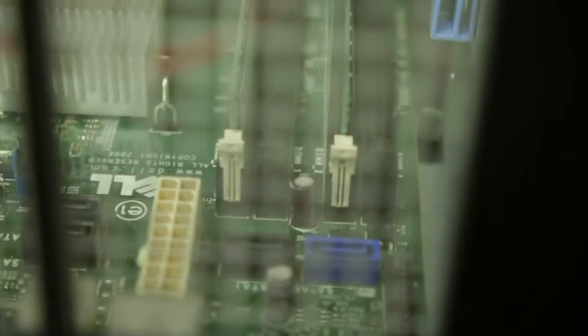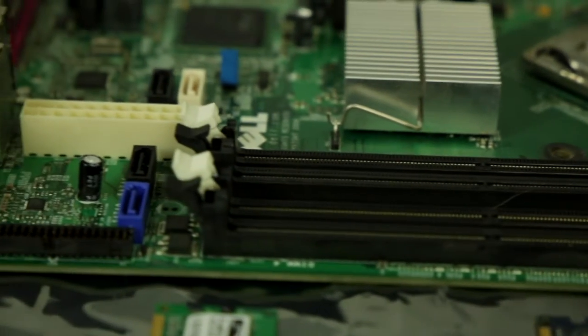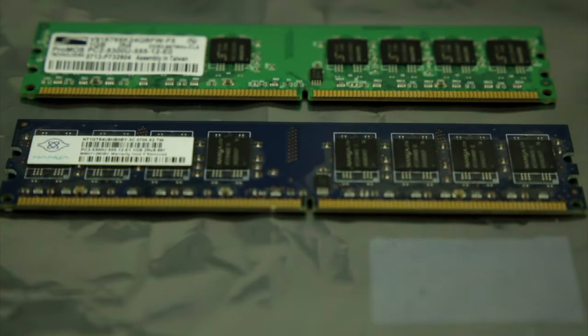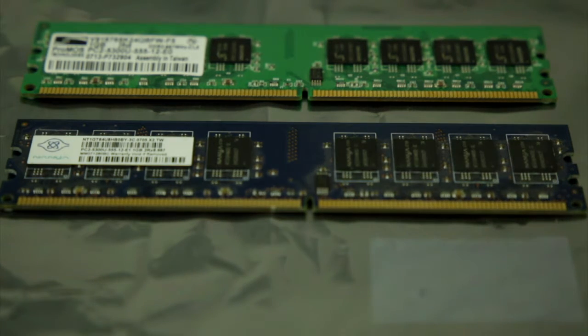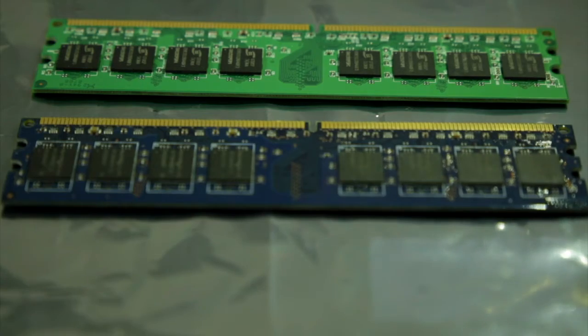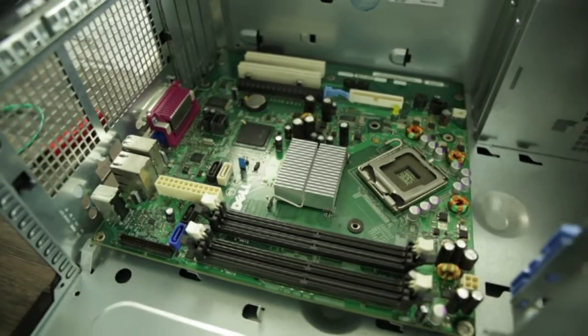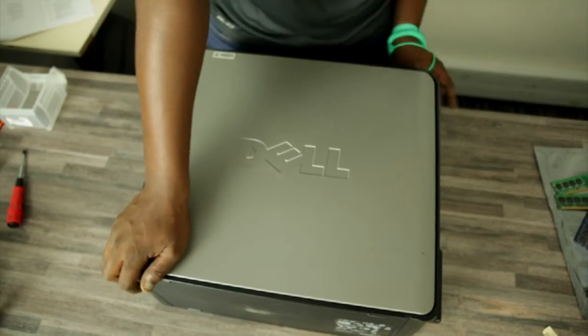The PC number, for example PC3 12800, refers to the maximum bandwidth. 12,800 equals 12.8 GB maximum bandwidth. The speed of the RAM is signified by the number after the DDR specification. Example, DDR3 1600 equals 1600 MHz.